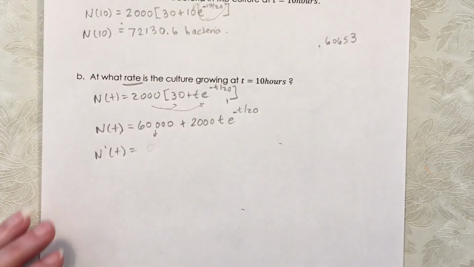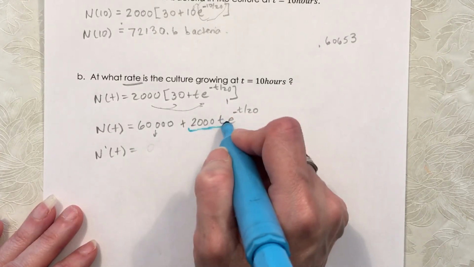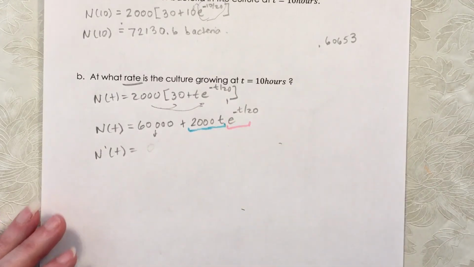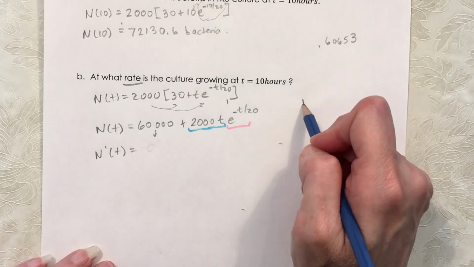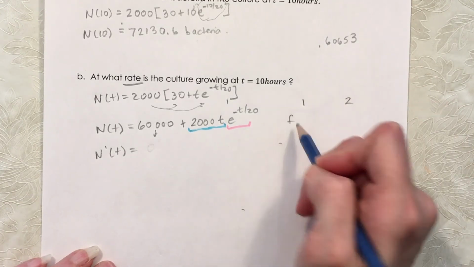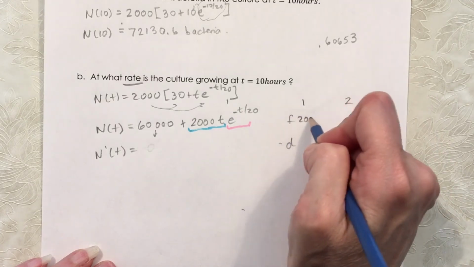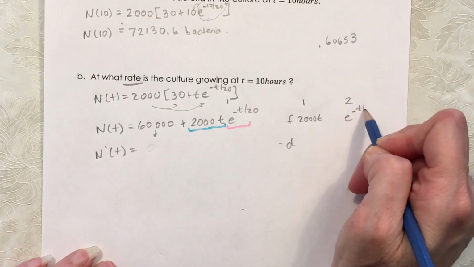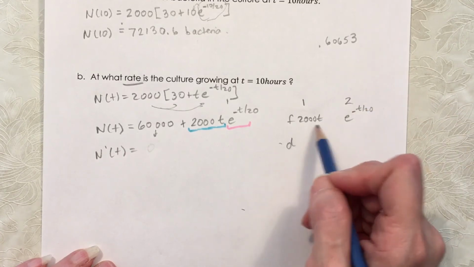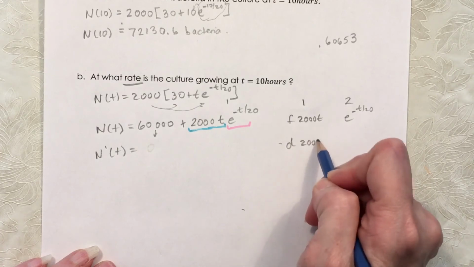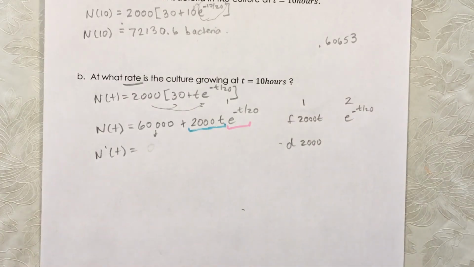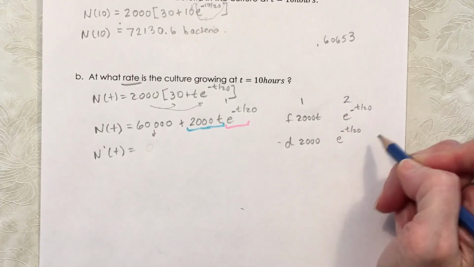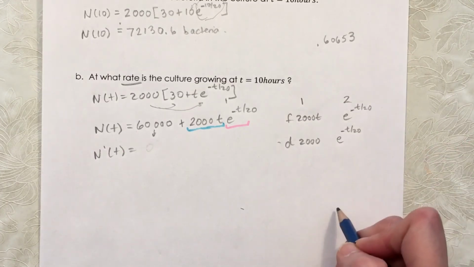But here I've got a product rule. I've got 2000t, a function of t multiplying by another function of t, e to the negative t over 20. So I'm going to have to use the product rule. So my first function is 2000t, and my second function is e to the negative t over 20. So the derivative of 2000t is just 2000. The derivative of e to the negative t over 20, so I repeat, e to the negative t over 20, but then I need to find the derivative of negative t over 20.